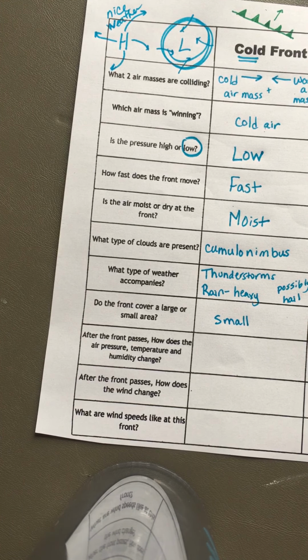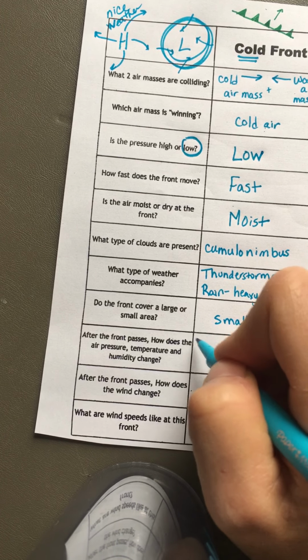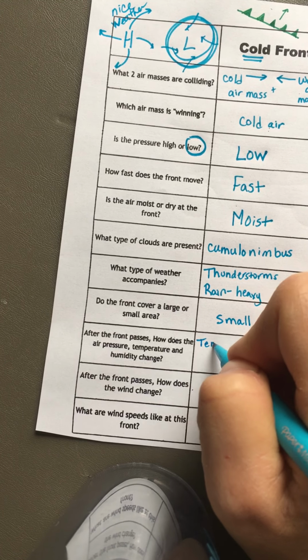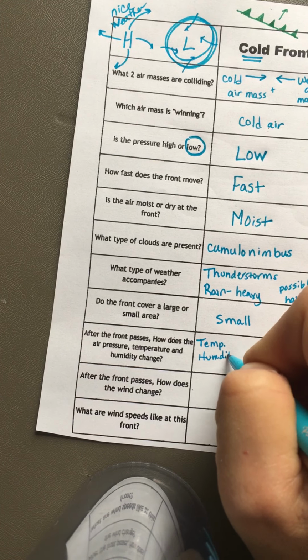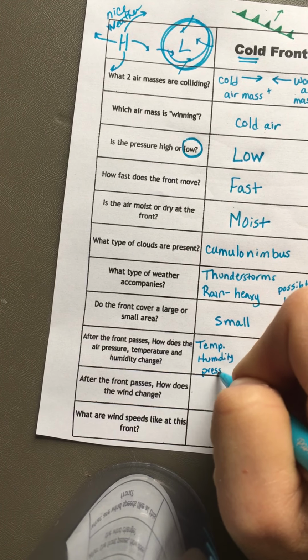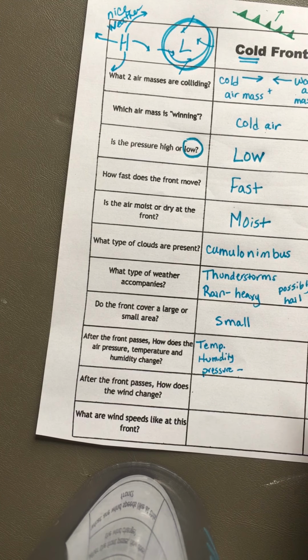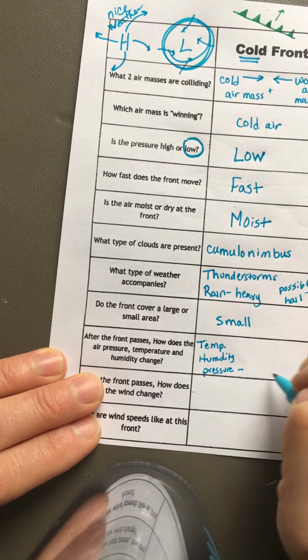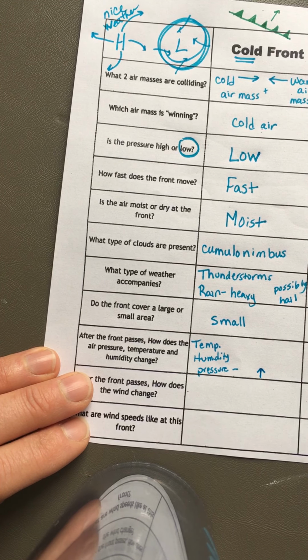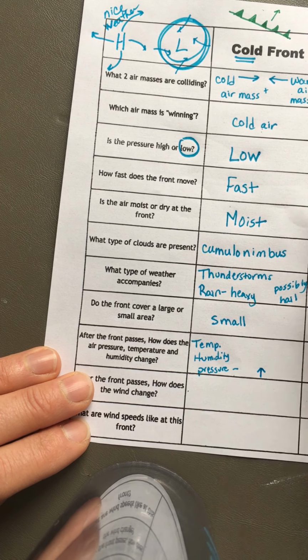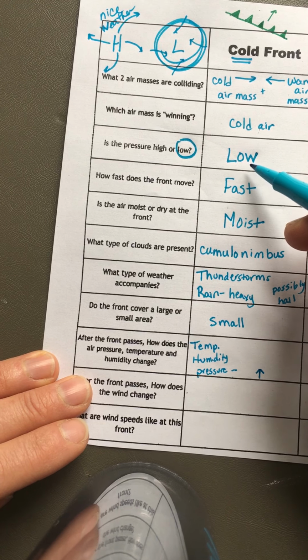After the front passes, this is when it gets a little tricky. How would the air temperature, so how would the temperature, the humidity, and the pressure change? Well, let's think about this. If it's happening at a low pressure, what's going to happen after this front passes? The pressure is probably going to increase a little bit. All right, so the pressure is going to get higher because this occurred at a low pressure center.